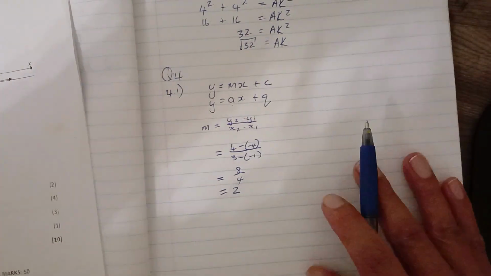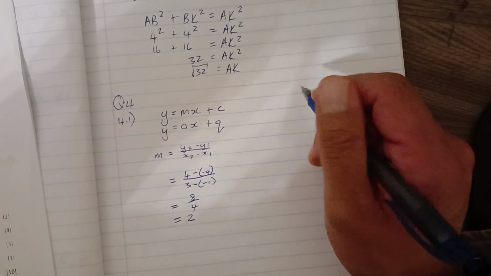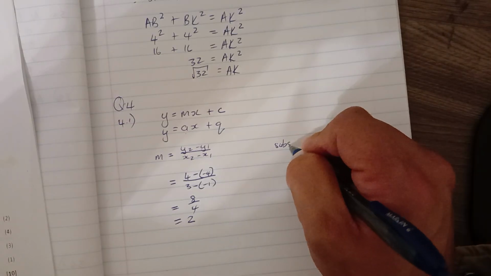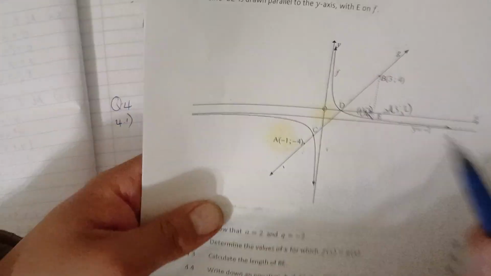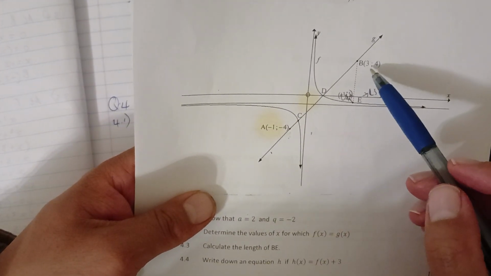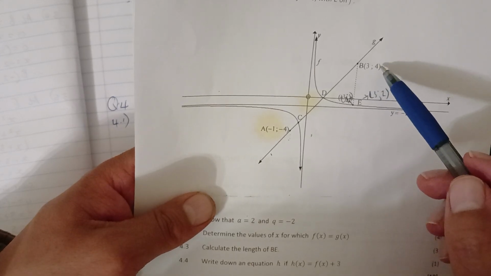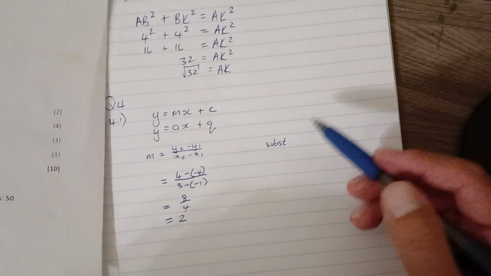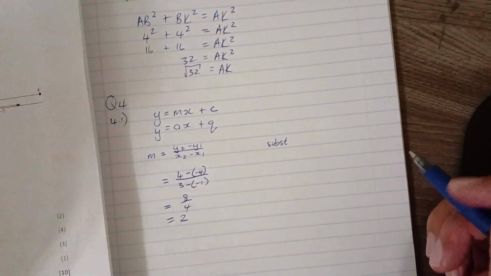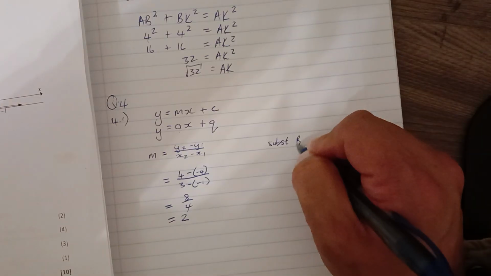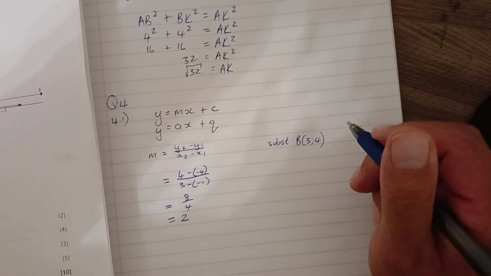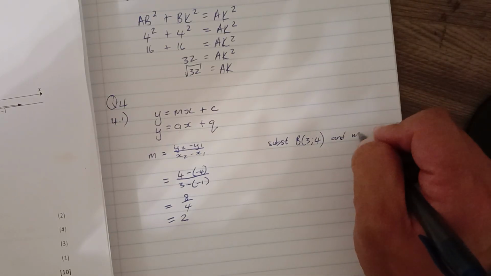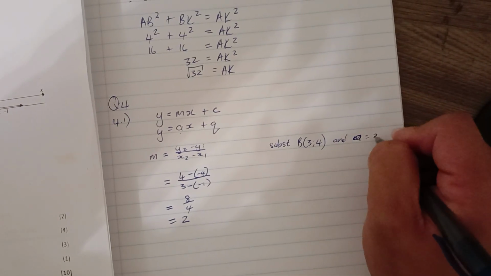Right. Then to solve for q, we can now substitute one of the coordinates. Let's use B because it's all positive, it just makes it easier. We can substitute those coordinates into the place of x and y, and we can substitute in the gradient, which we have now. So we're going to substitute B (3; 4) and the gradient, or a, is equal to 2.